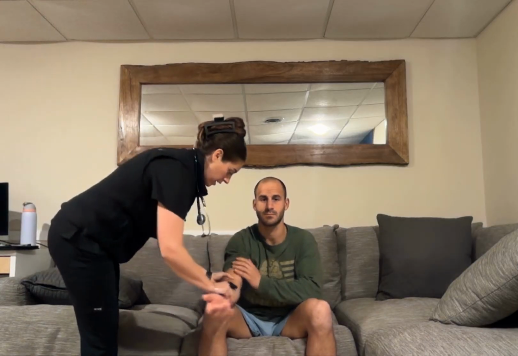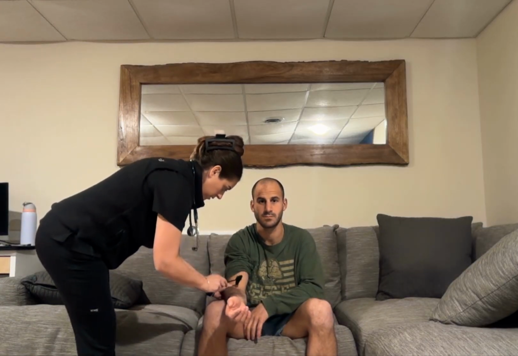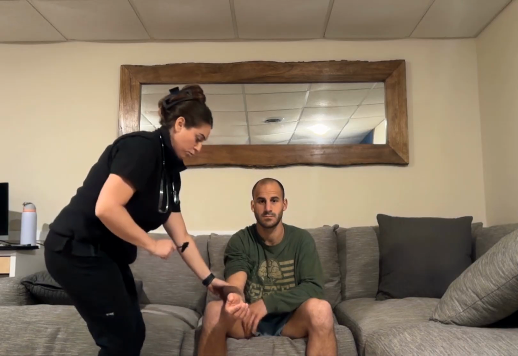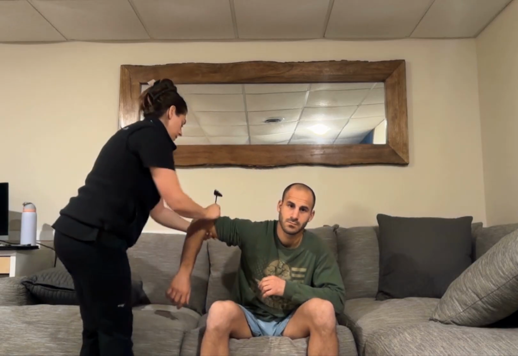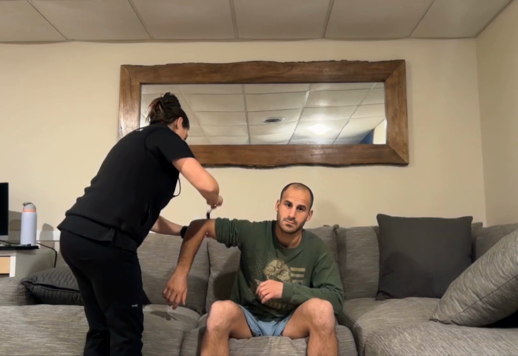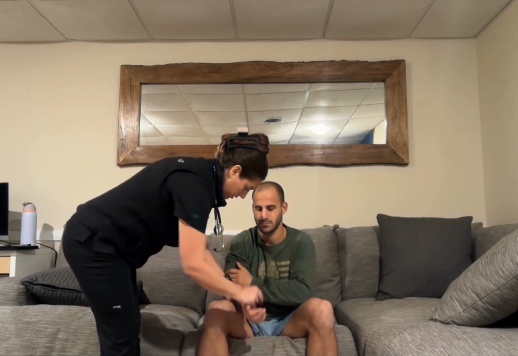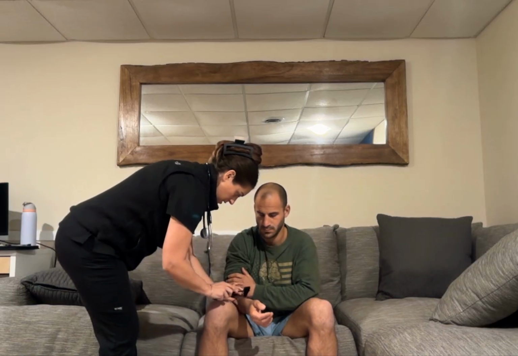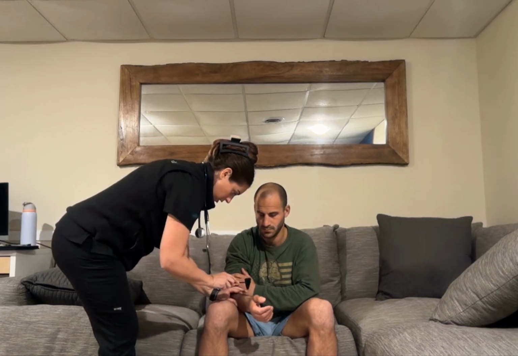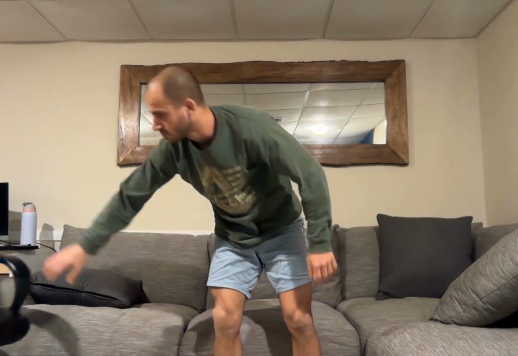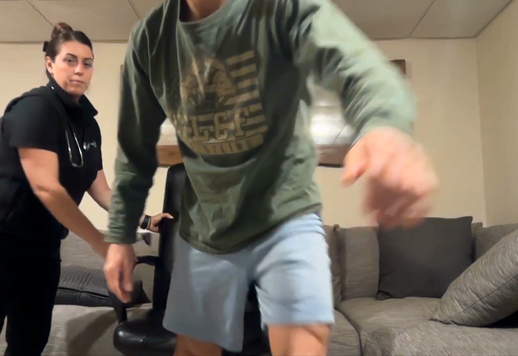Now we are going to move on to the deep tendon reflexes. So we're going to do our bicep. So just relax here. Good. So 2+, and then tricep. Good. 2+, and then brachioradialis. This one's a little tricky. Good. 2+, and then we'll do your patellar, which I'll have you sit here for.